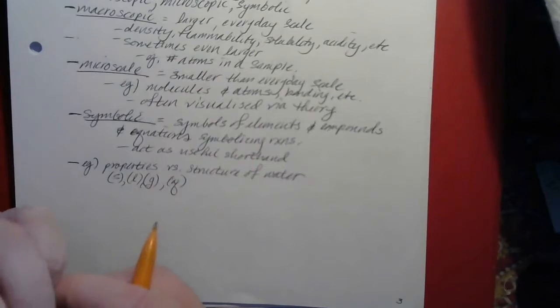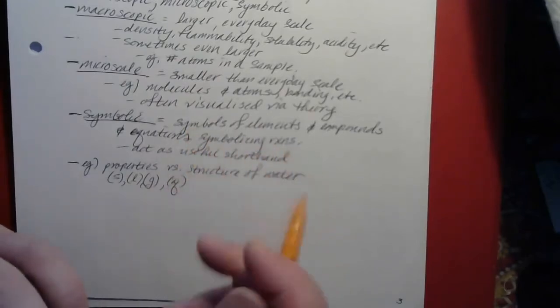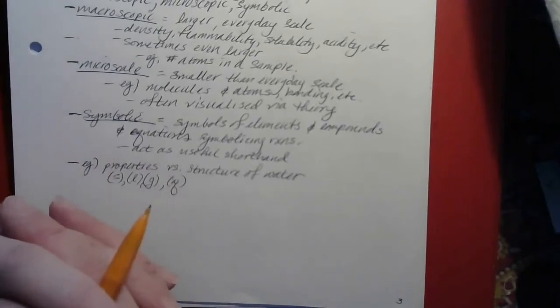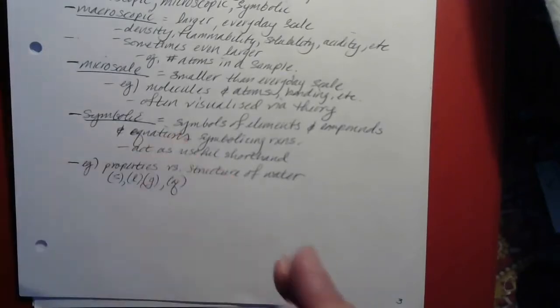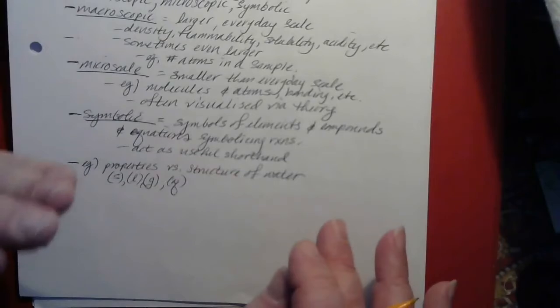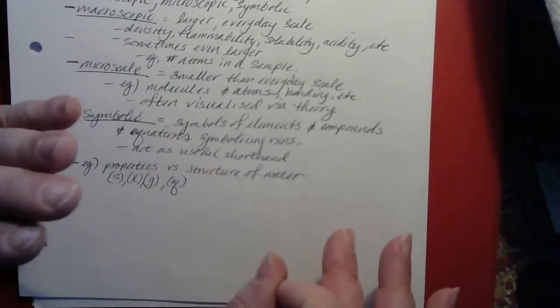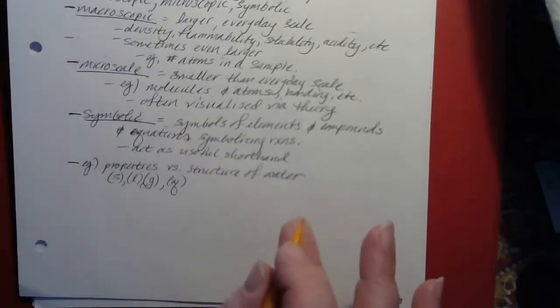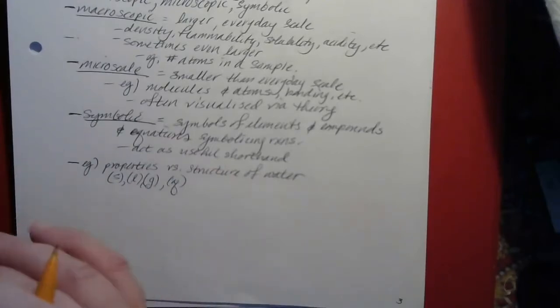And each element has a symbol, which is used as a shorthand for the element by chemists. That symbol consists of one or two letters. The first letter is always capitalized in any given element symbol. The second letter, if there is one, is not capitalized.